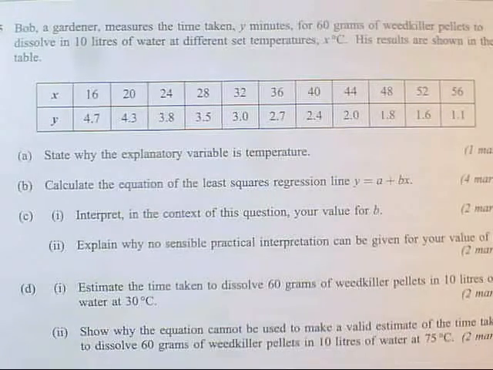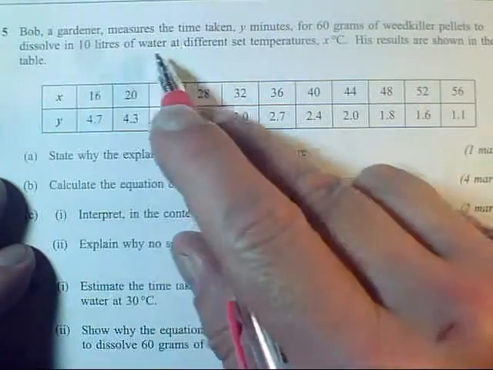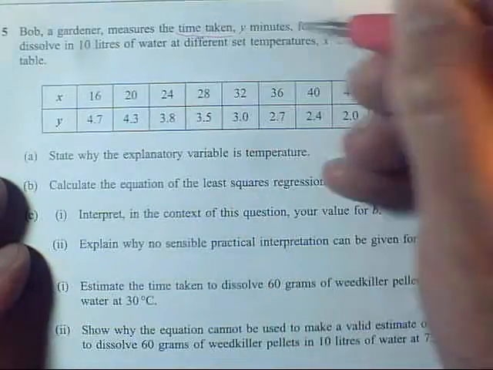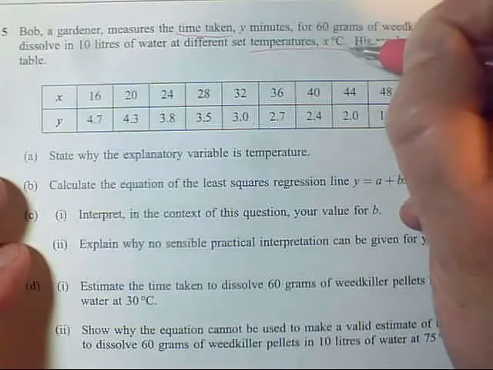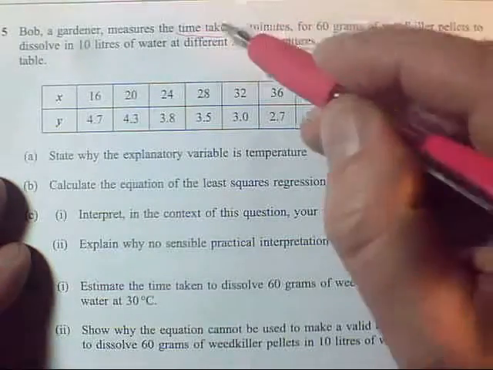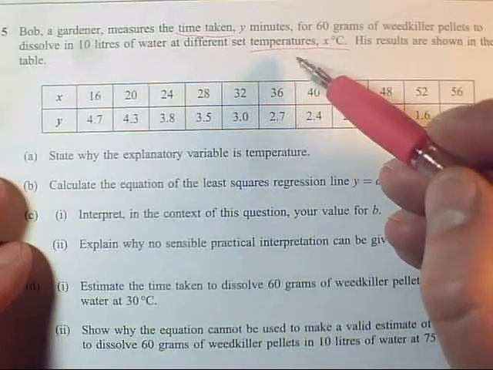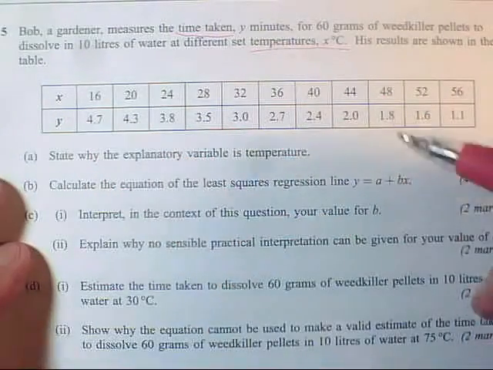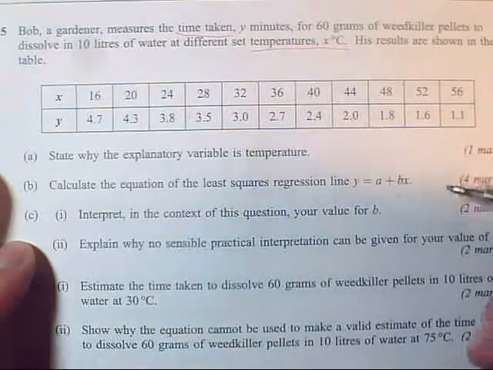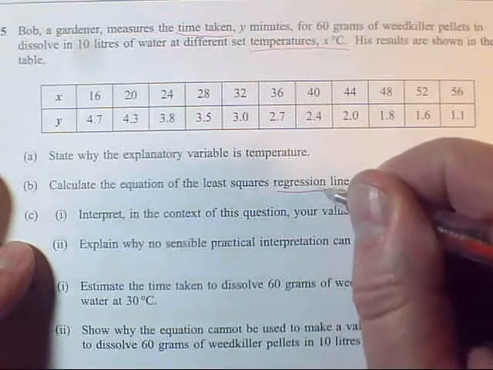Okay, so we've got quite a bit of reading to do here. We've got a gardener, we've got a time, y minutes, and we've got different temperatures, x degrees. So we've got bivariate data with two different variables going on, and we've got a result showing x and y. So this is looking like correlation and regression, and yes, I can see the word regression coming up later.